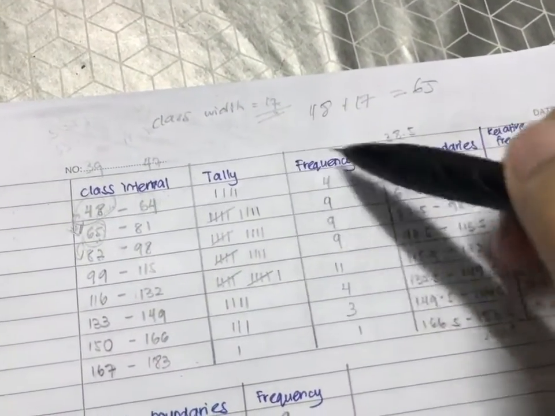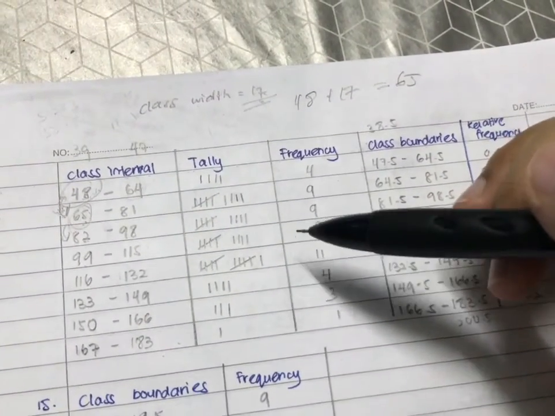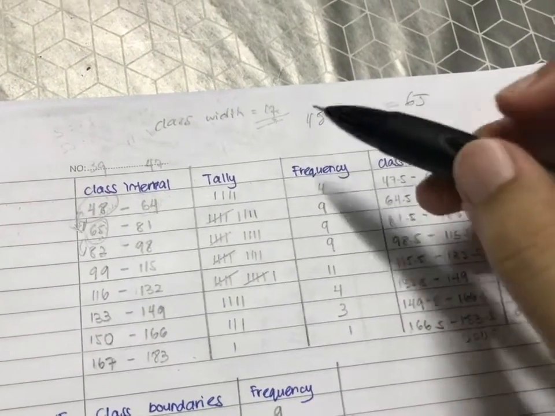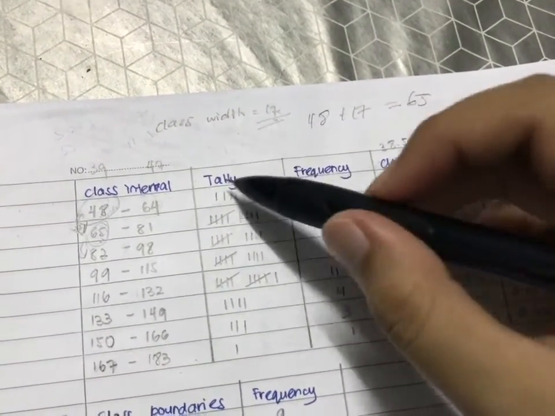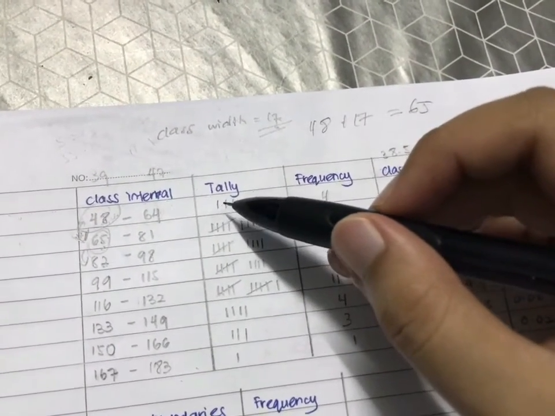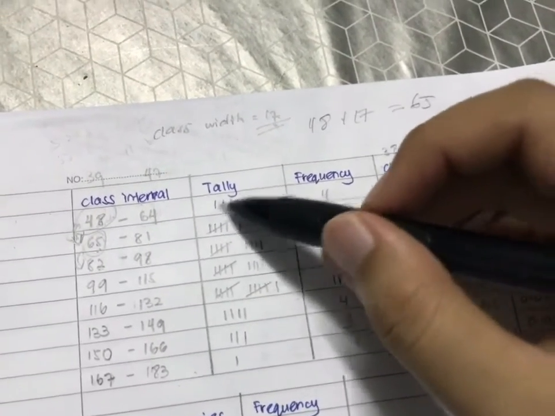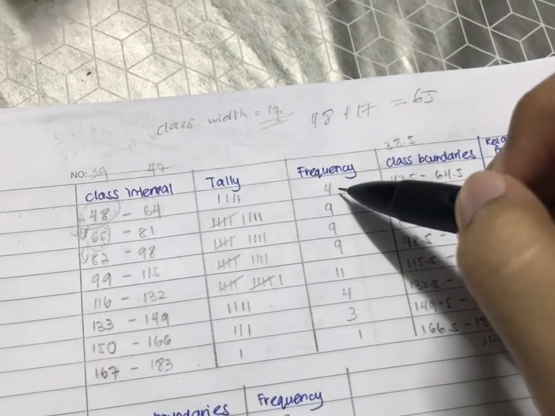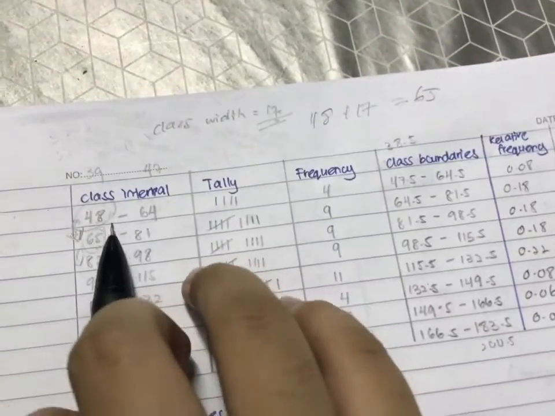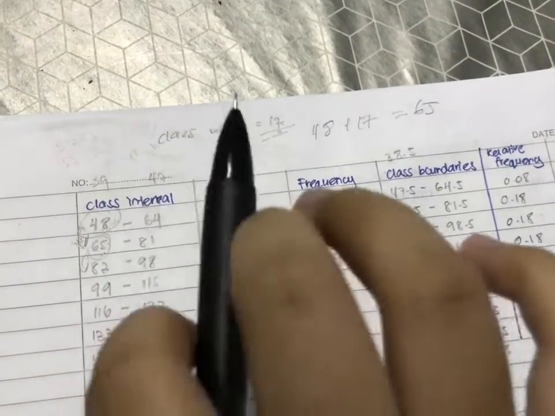So tally and frequency, these two we can say are the same, but how we write it is different. Tally, we use this tally, and frequency we use the number. We need to count how many numbers between 48 and 64 in the data given.